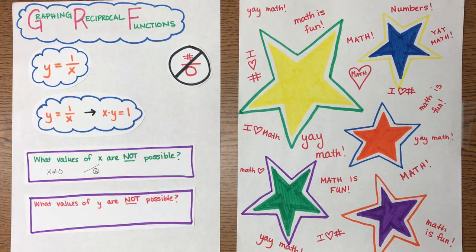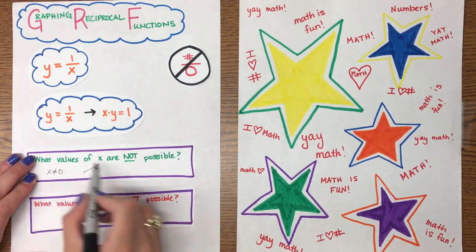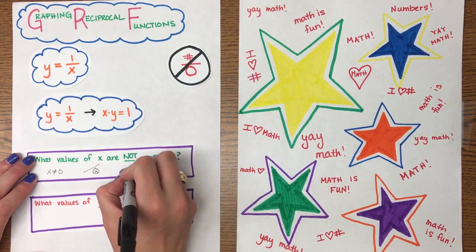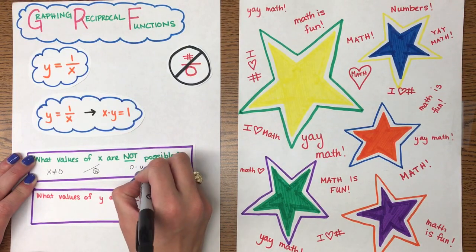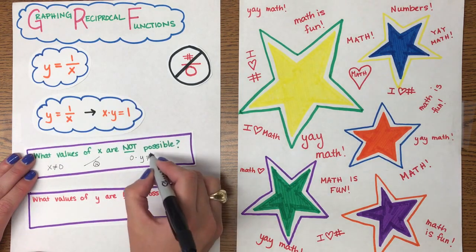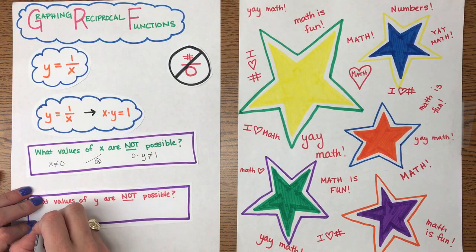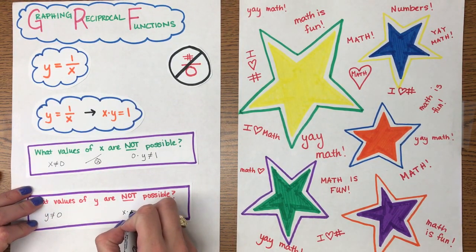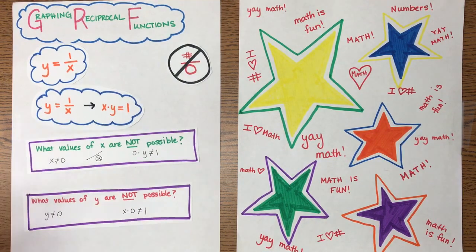And if I think about this idea of x times y is equal to 1, I can go back and revise my reason of why x cannot be equal to 0. 0 times any number cannot be equal to 1. 0 times any number is 0. If I use this reasoning, I end up getting that y can also not be equal to 0 because any number times 0 can't be equal to 1.